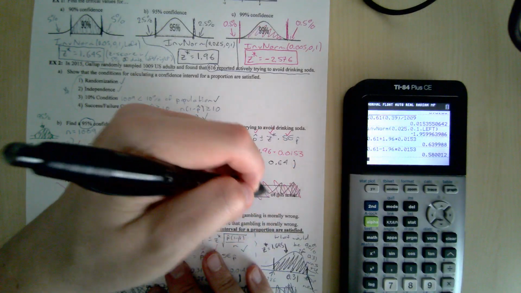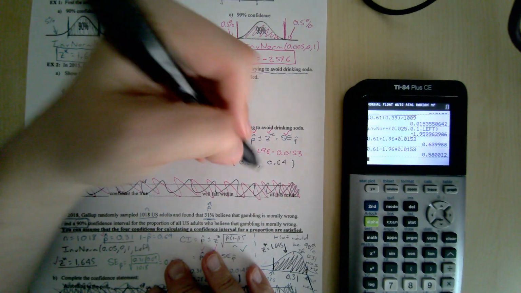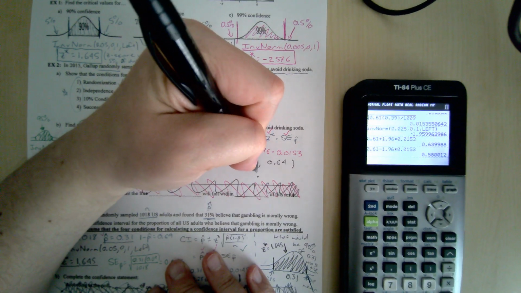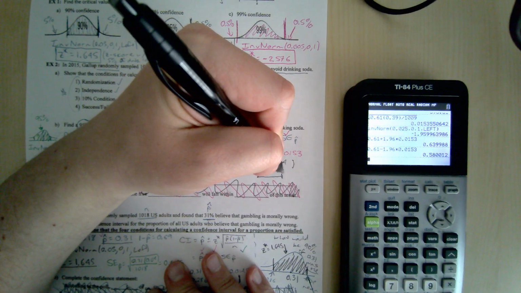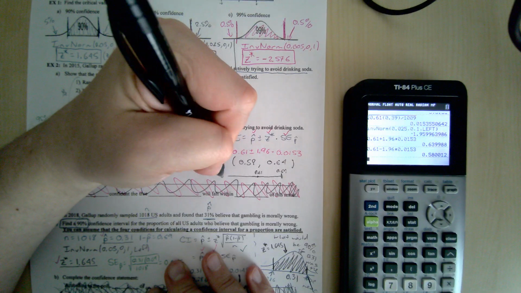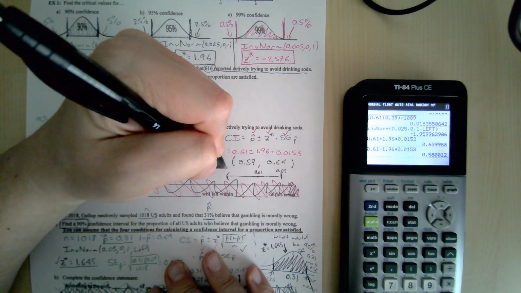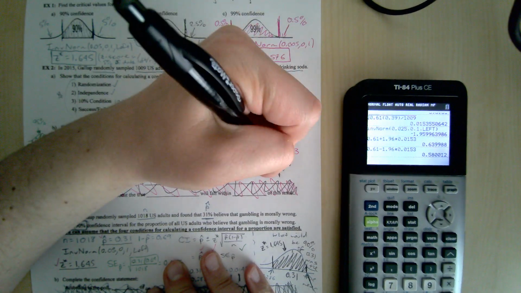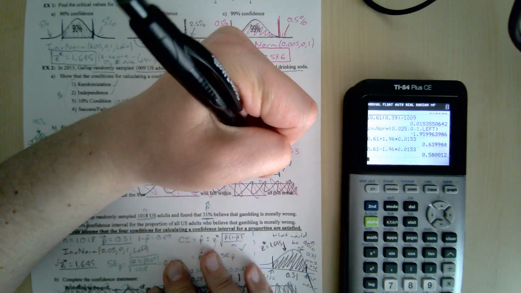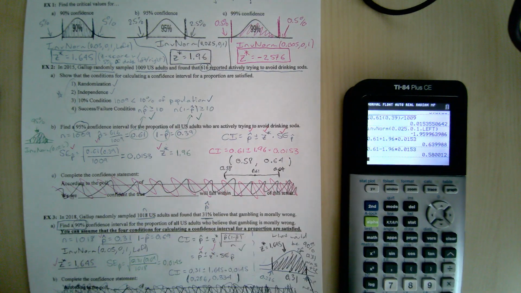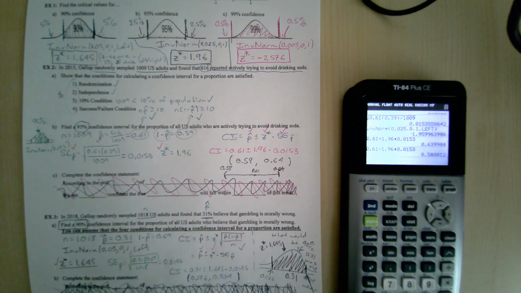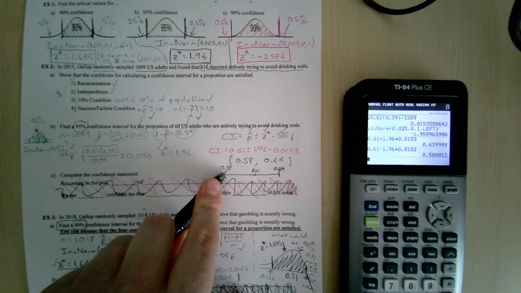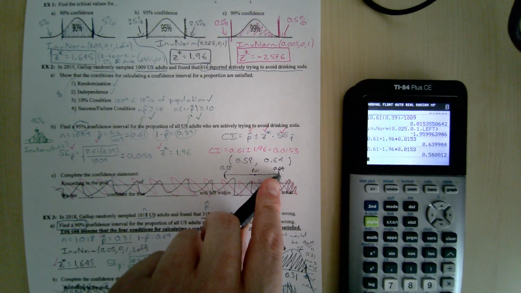How do we want to write this? Here's our p hat, what we found. If that's 0.64 and that's 0.58, we are 95% confident that the true proportion of US adults who are actively trying to avoid soda is between 58% and 64%.